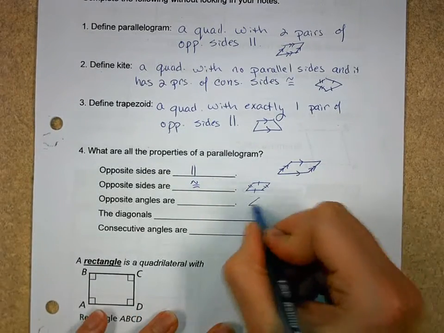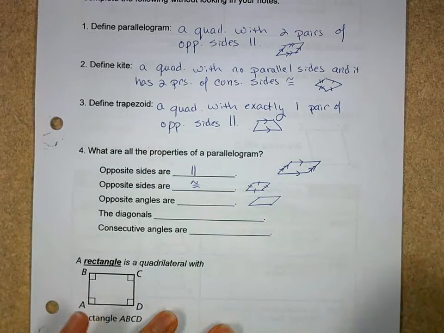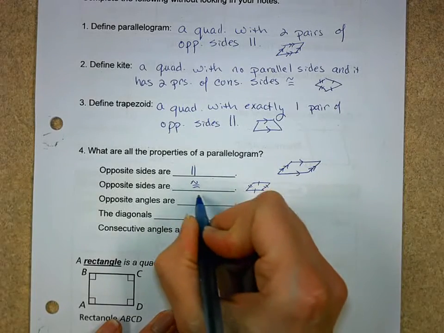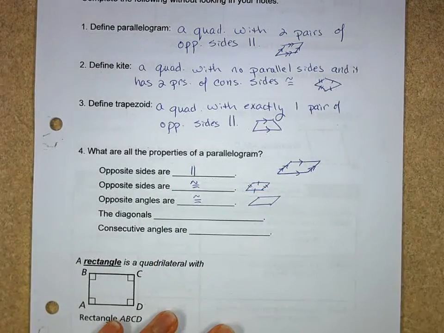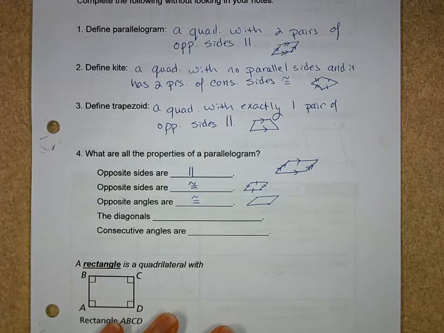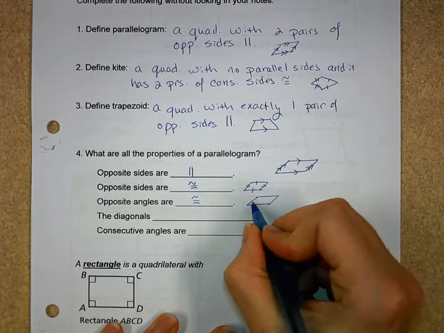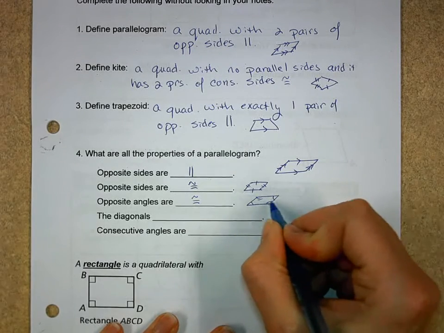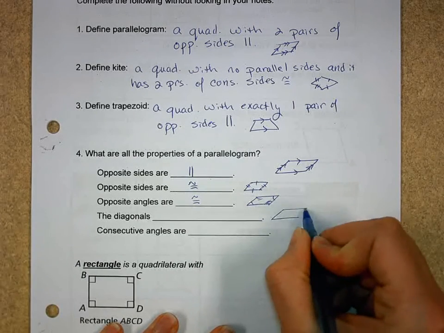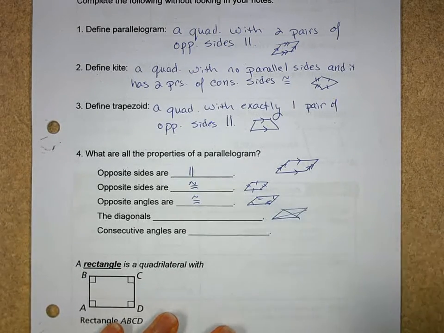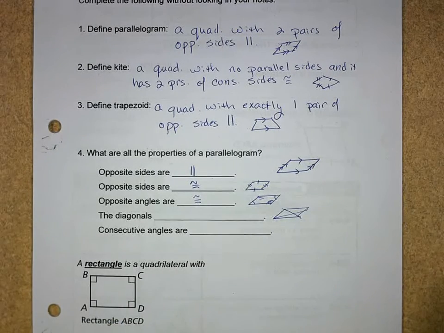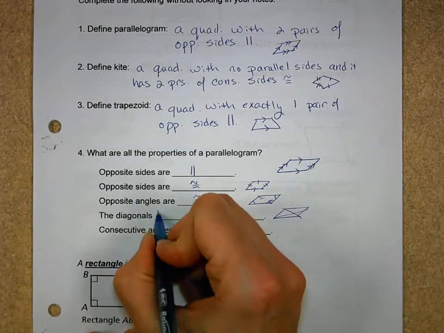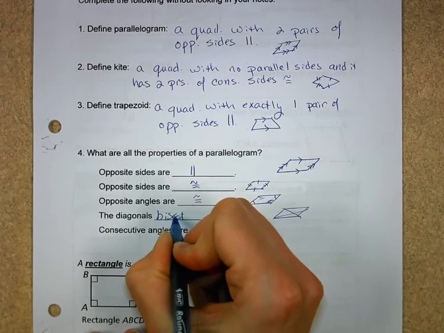Then we talked about our opposite angles. So here I have a parallelogram, and we also know that opposite angles are what? Congruent. Exactly. And then our diagonals. What's so special about them? Well, we mark the other one here. Our diagonals were not congruent. We knew that on a normal parallelogram. Now, for specific cases they are, but not every parallelogram. But what do we know they do to each other? The diagonals bisect each other.